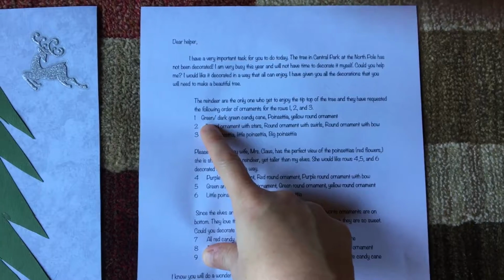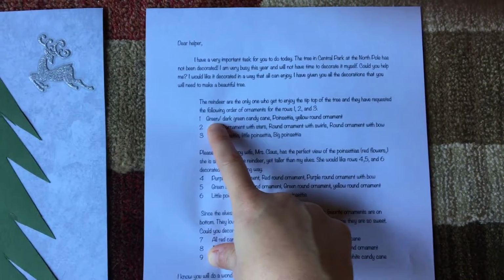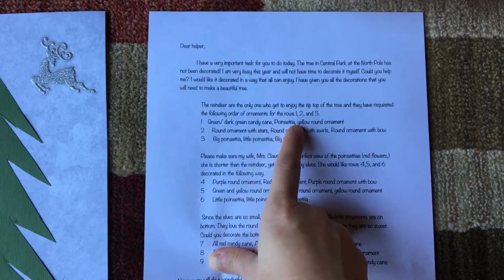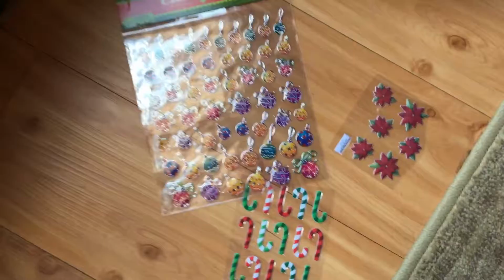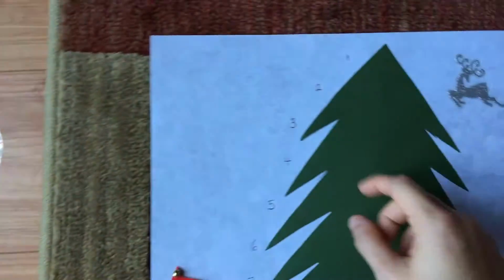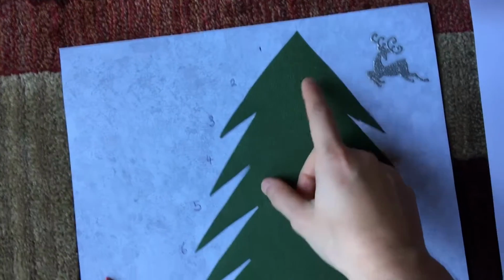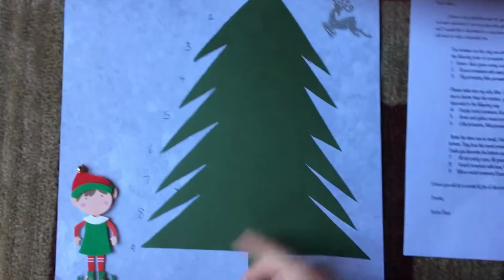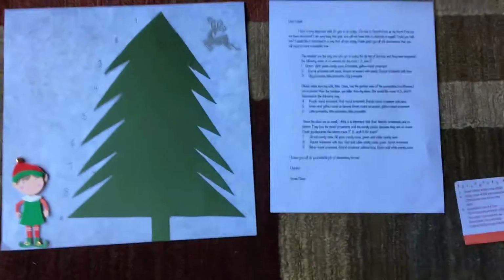For instance, you would say, line 1, green, dark green candy cane, poinsettia, yellow round ornament. Then your child would go to the ornaments, which are stickers, and would choose which ones should go on line 1. And then you will continue with directions all the way down through line 9, and then you'll have a decorated Christmas tree.